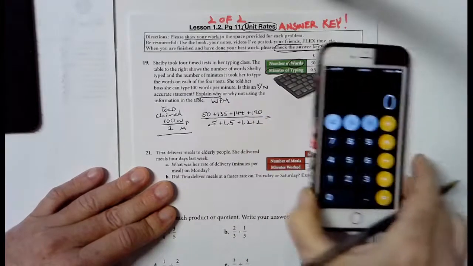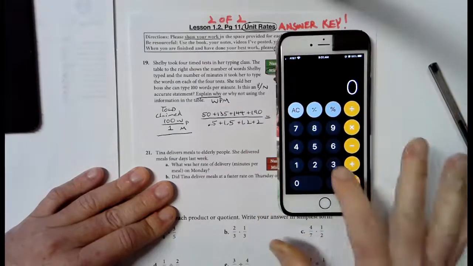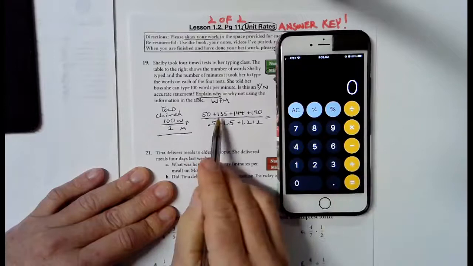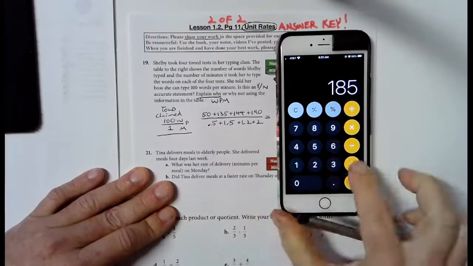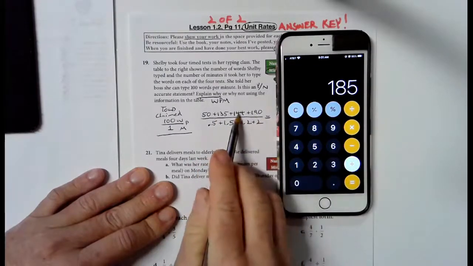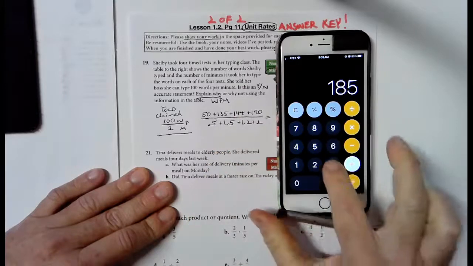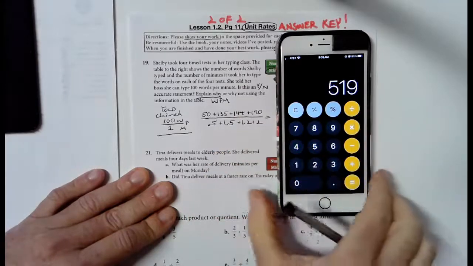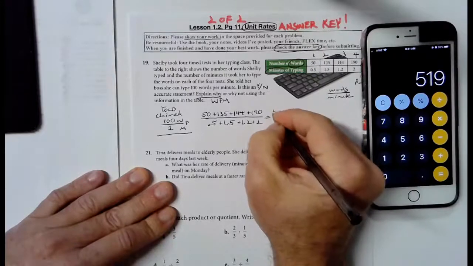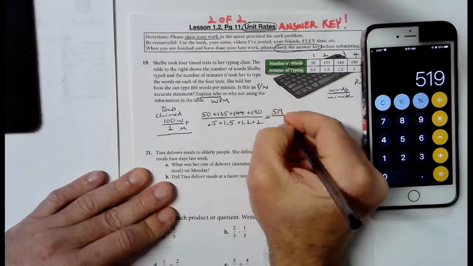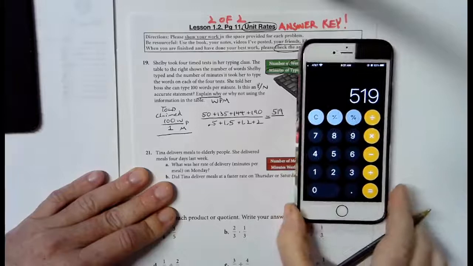Let's do a little calculating here. Let's play it safe. 50 and 135 is 185. And 190 and 144 is 334. So I get 519 total on the top. If I'm wrong, please send me an email or leave a comment.